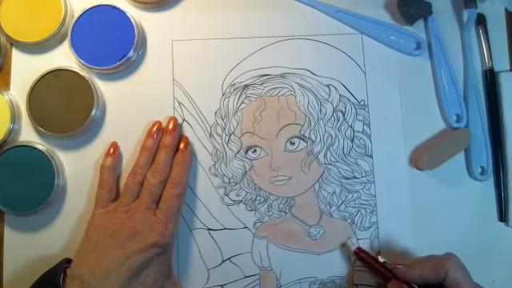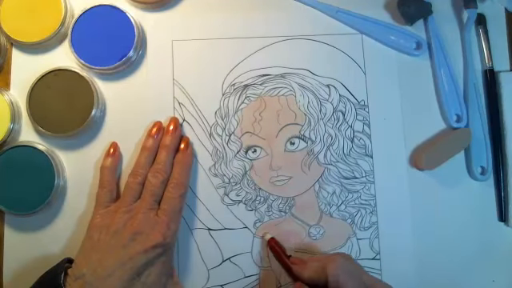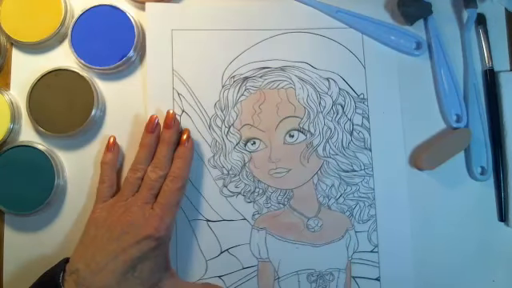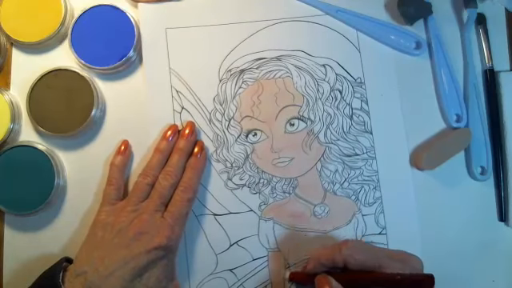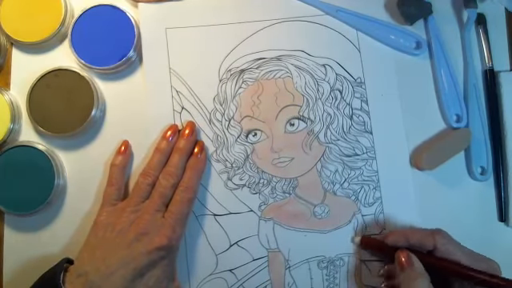Hi, Laura. I'm coloring with Pan Pastels, Laura. Right now I'm just cleaning up the edges. This ain't easy. Kathy made it look easy. It ain't easy.